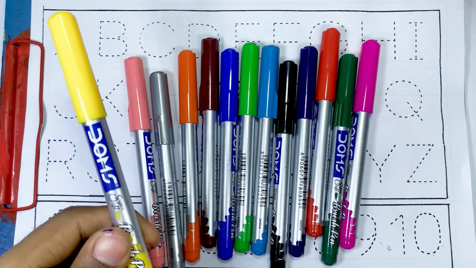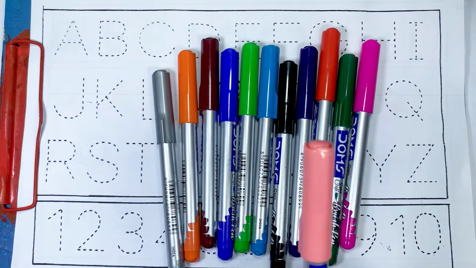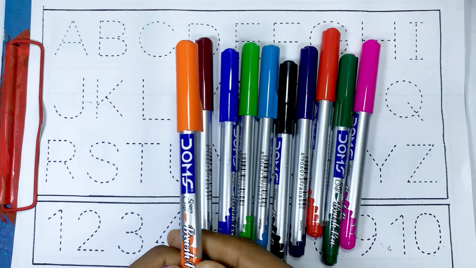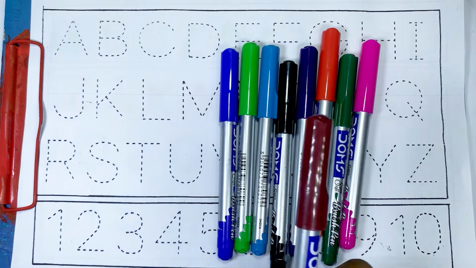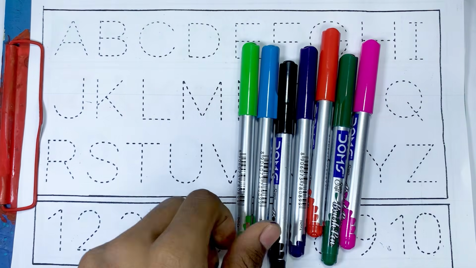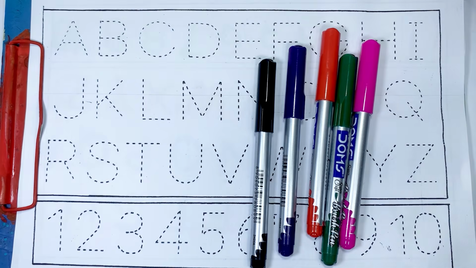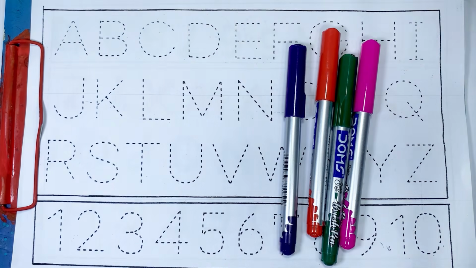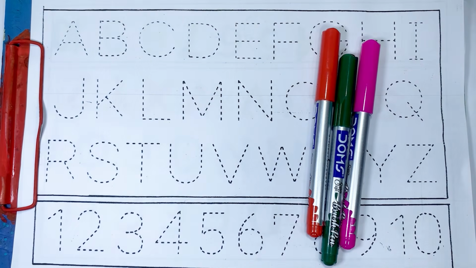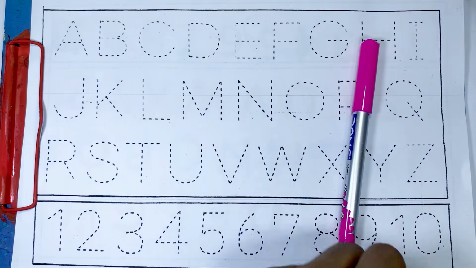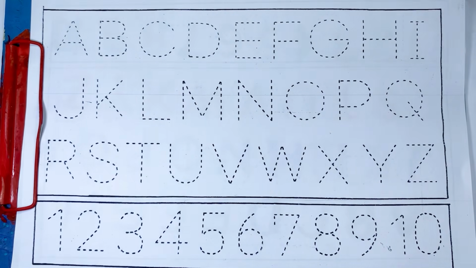10. Yellow color, light pink color, silver color, orange color, brown color, blue color, light green color, sky blue color, black color, purple color, red color, green color, and pink color. So kids, now you draw alphabets.